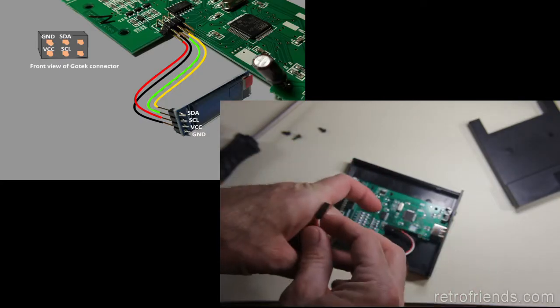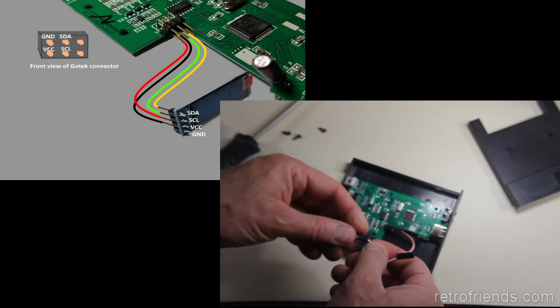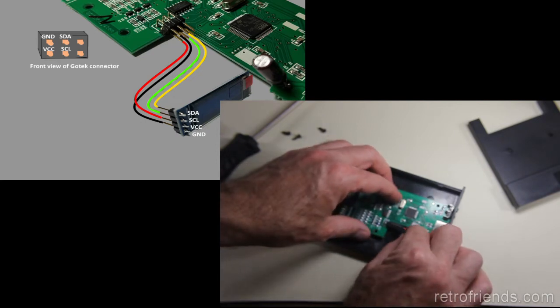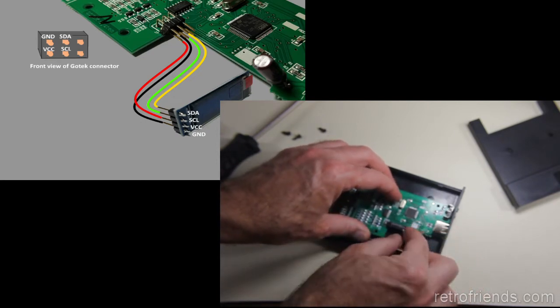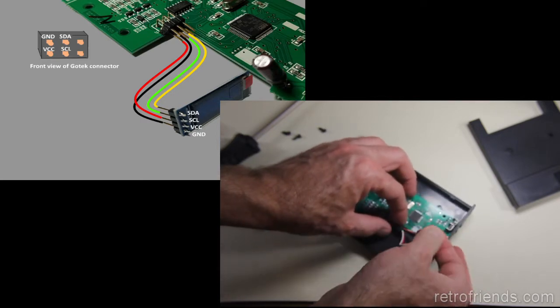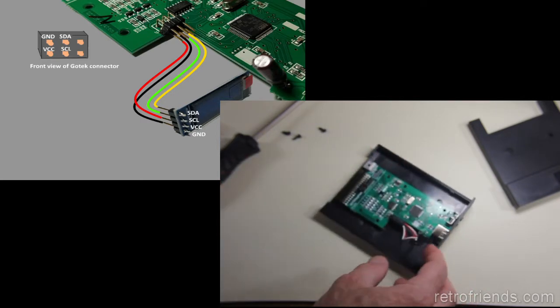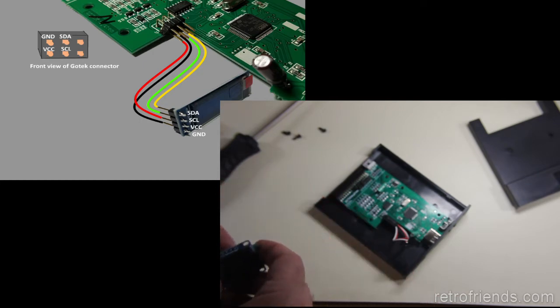We're going to rotate our cables 90 degrees and plug them back in, but staggered colors so that this side has the red on top and this side has the red on the bottom. It just makes it easier for me to keep track.